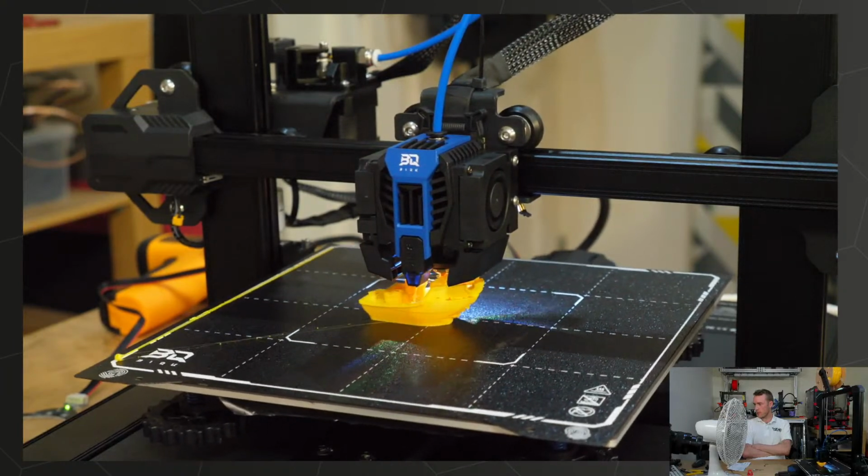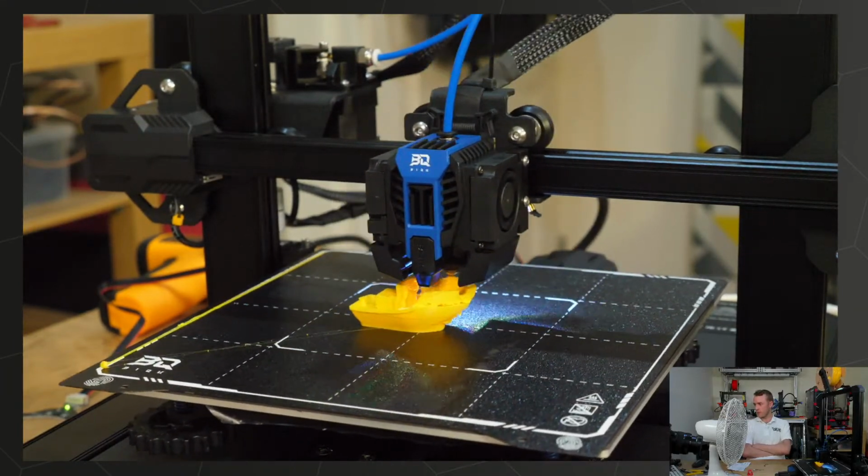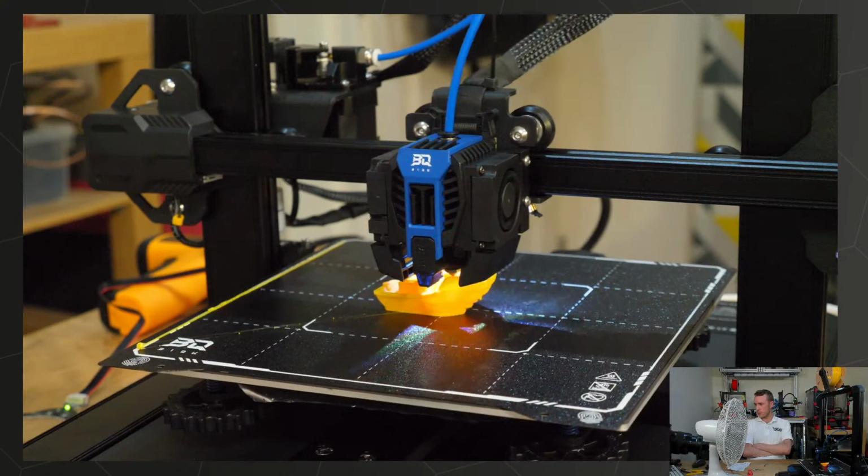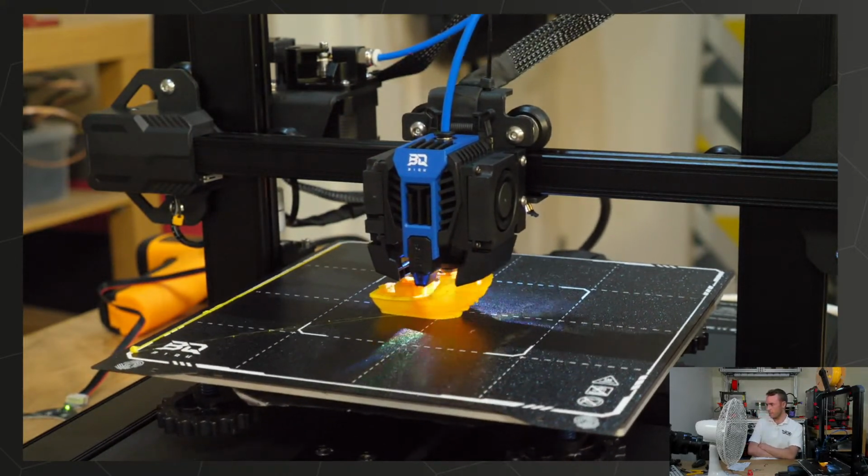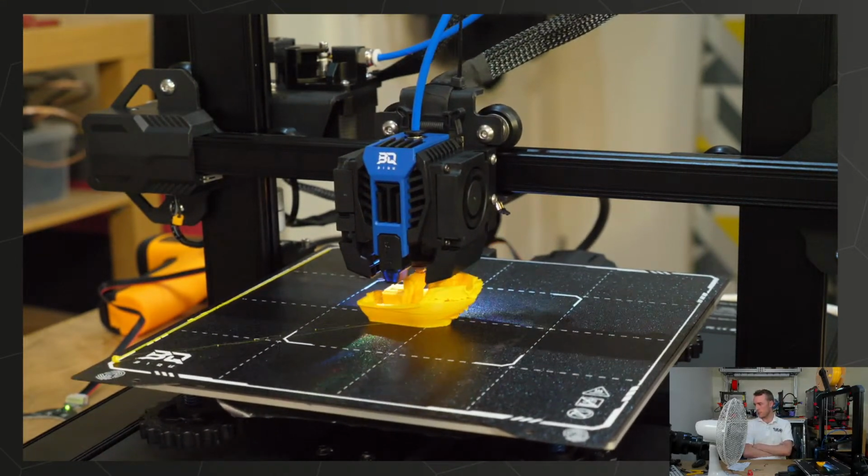So what does determine flow rate? I was under the impression that flow rates were determined by how fast the materials melt. Well, yeah, but that's not anything to do with density.